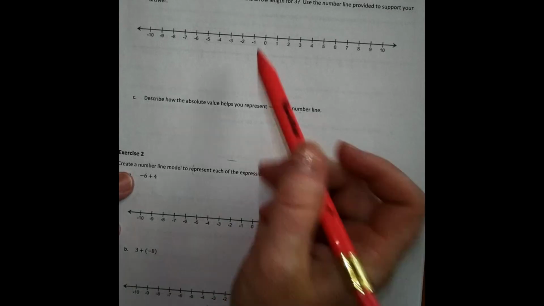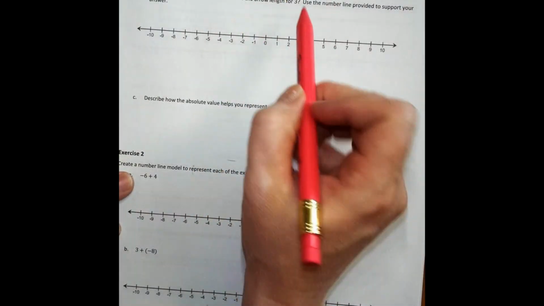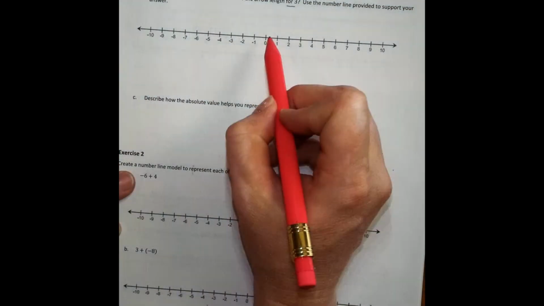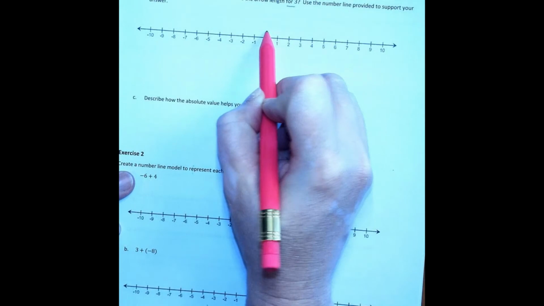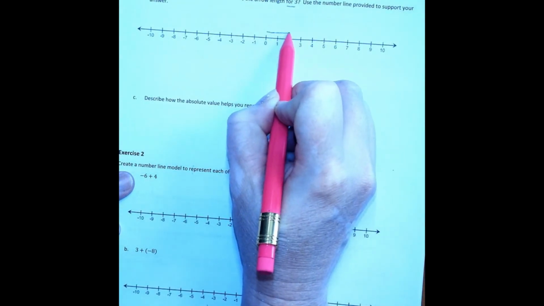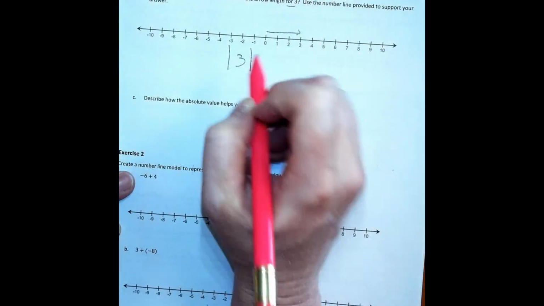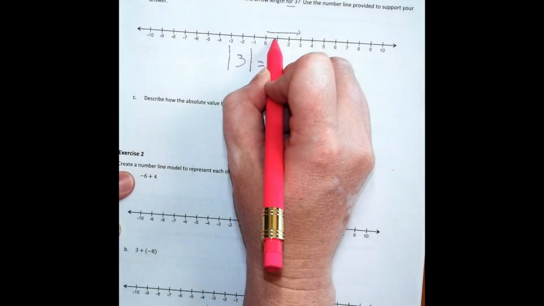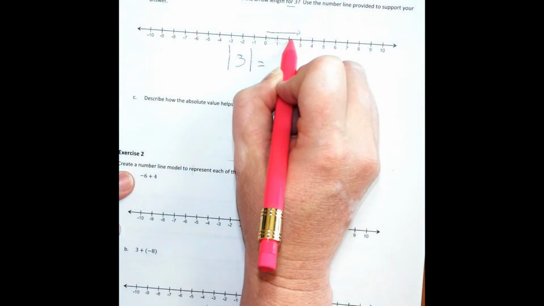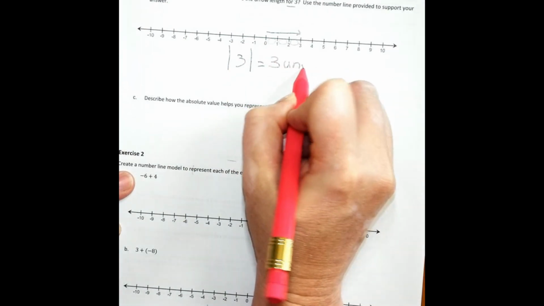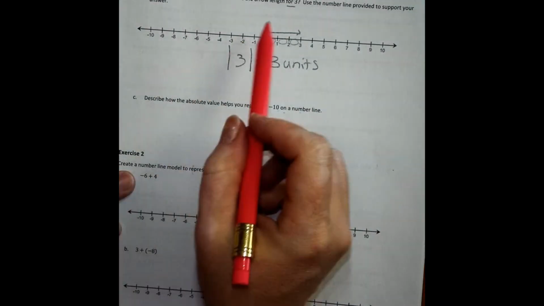Look at our next one. B. How does the absolute value determine the arrow length for 3? Use the number line to support your answer. So again, if we wanted to represent the number 3, we would start with our vector tail at 0. We would go to the right 3 units and we would stop. So the absolute value of 3: 1 unit, 2 units, 3 units. How long is the vector?